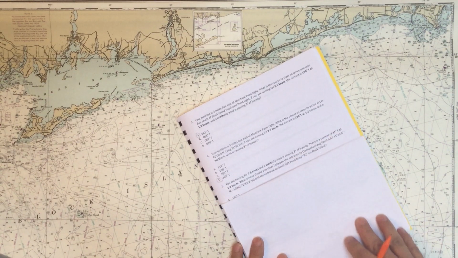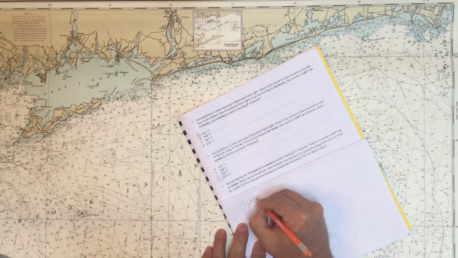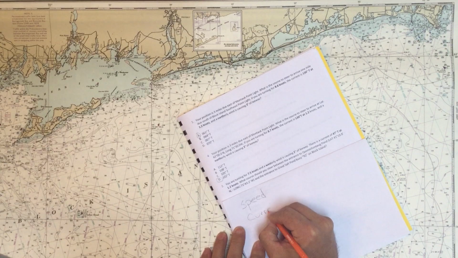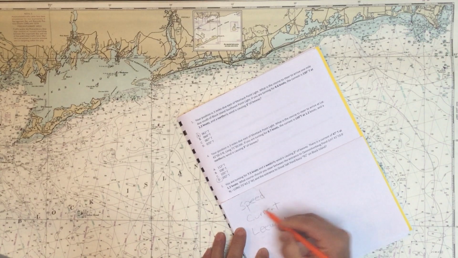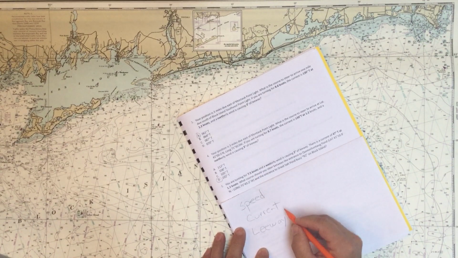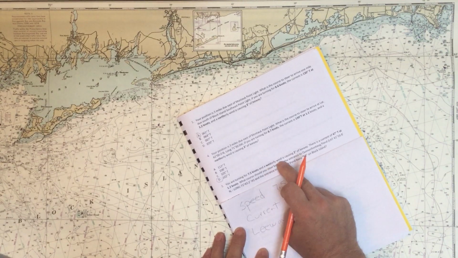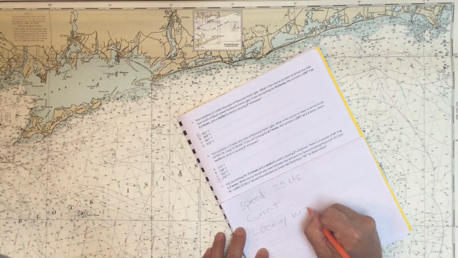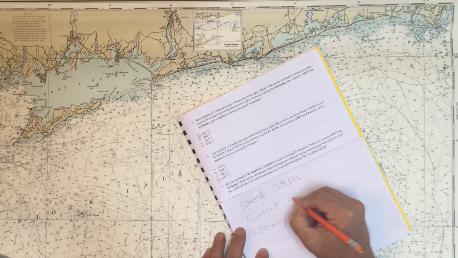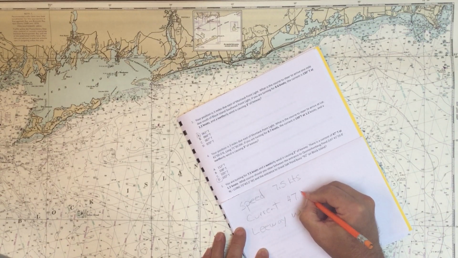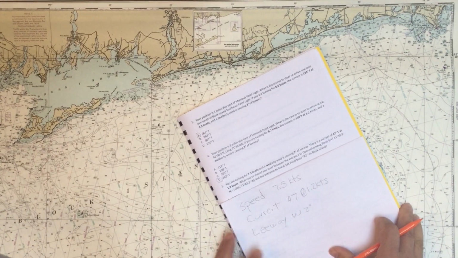So again, for a current leeway problem, I like to put down the words speed, current, leeway, and then I take those things from the problem. So the speed is 7.5 knots, so I write that. Westerly wind, so west 2 degrees. And the current is 47 at 1.2 knots. So I've got that information.